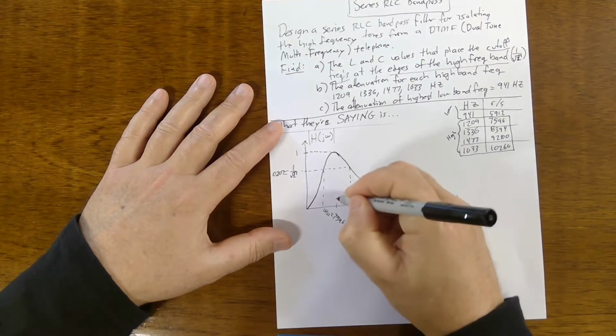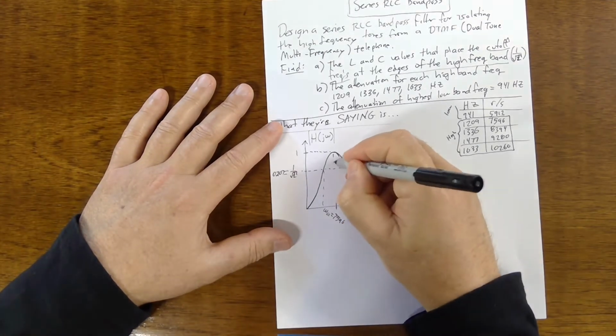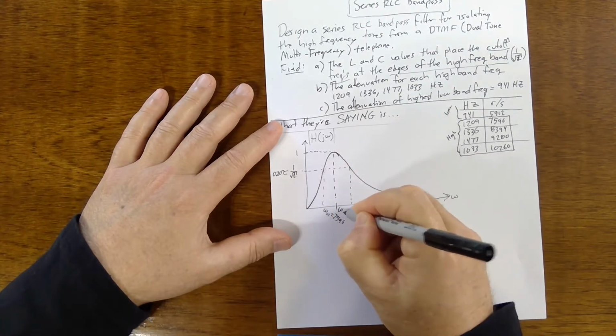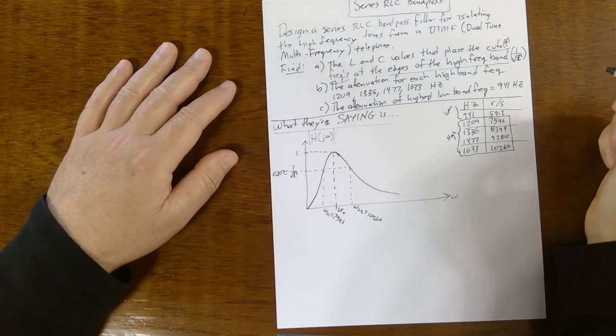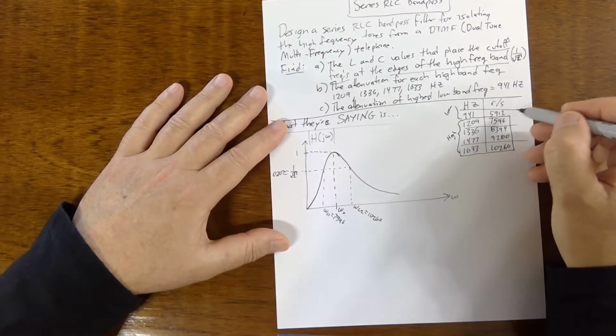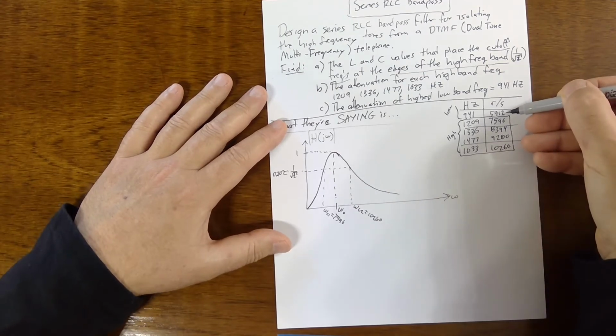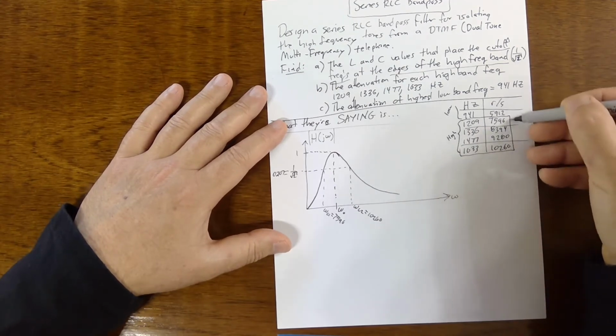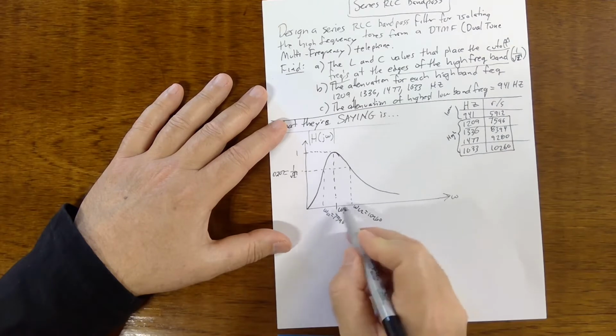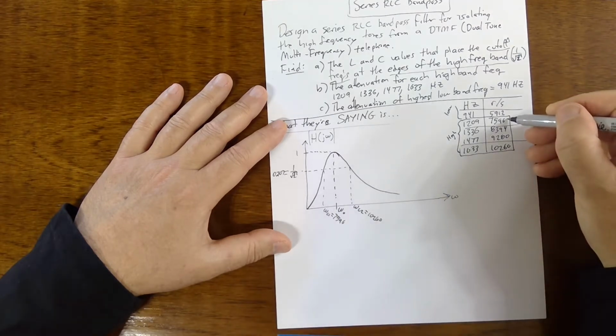Okay, then there's omega sub 0, the center frequency, whatever that is. And then these 4 frequencies here, this defines the pass band and the low cutoff and the high cutoff.